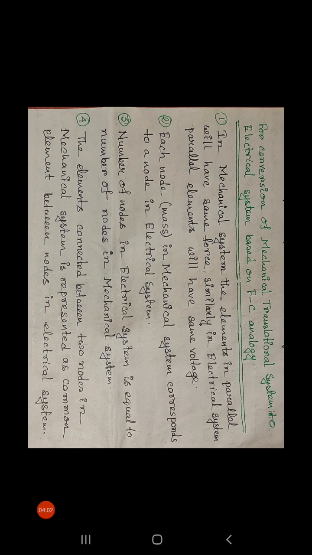And similarly in an electrical system, parallel elements will have the same voltage. So that is the general matter. In any electrical network, parallel elements will have the same voltage, similar to the mechanical system, where parallel elements will get the same force. So this is our first point. In a mechanical system, the elements in parallel will have the same force. Similarly, in an electrical system, parallel elements will have the same voltage.